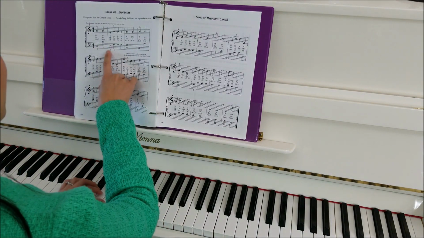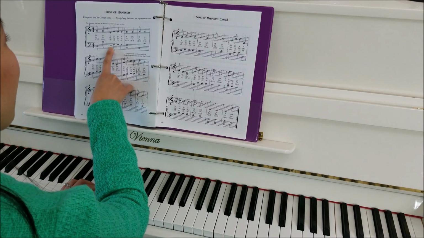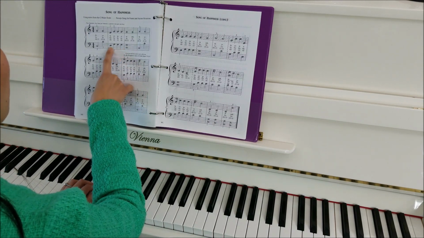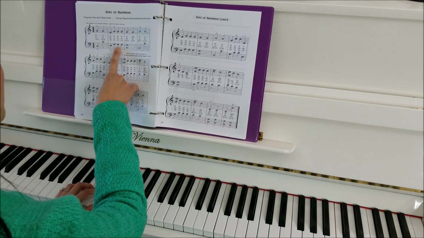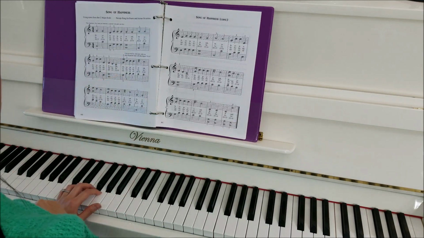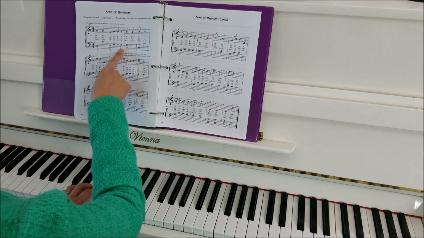Okay? All right, so that's easy. Next measure, we have all quarter notes. So we have 1, 2, 3, 4. All right, can we try playing these two measures with our left hand?